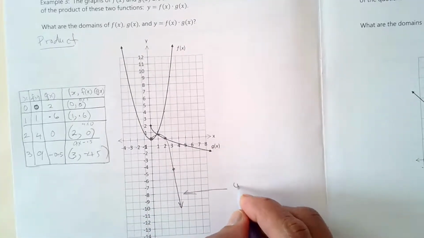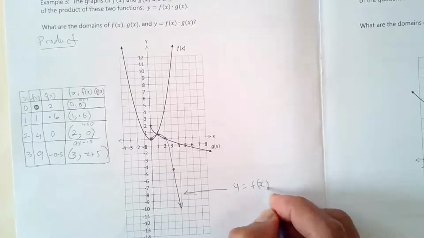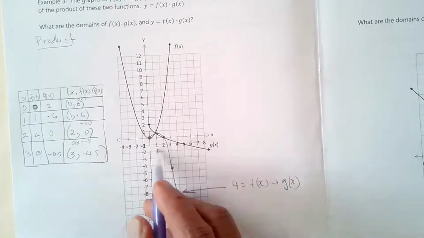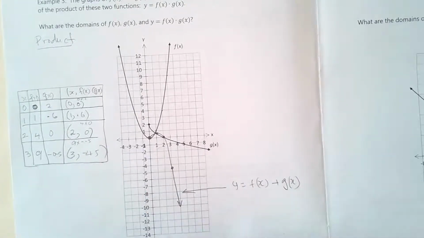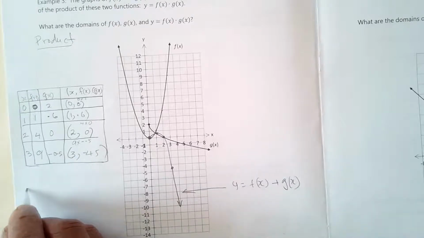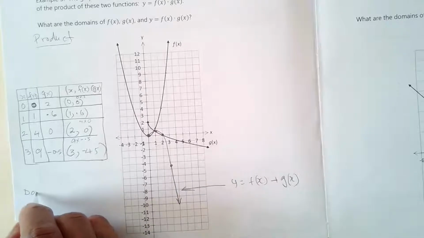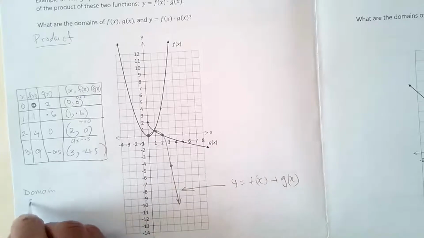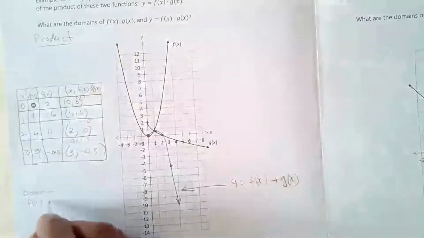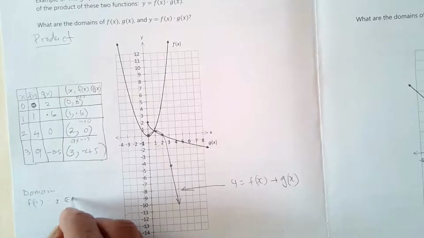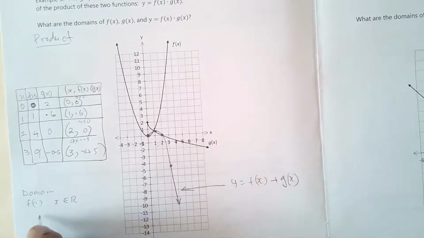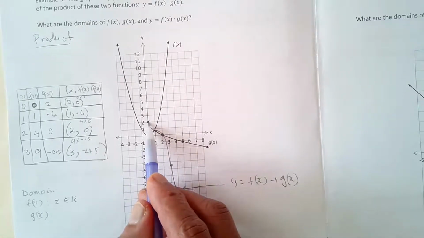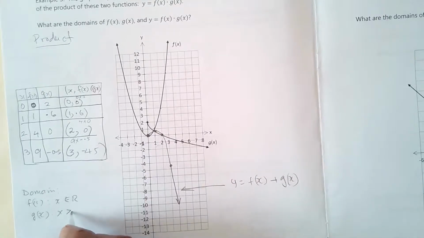So this is y is equal to f of x plus g of x. Now the domain, if you notice here, is the composite function. So the domain, write that here. For f of x, you notice f of x is all the real numbers. And for g of x, it's restrictive. The g of x starts from 0. So where x is greater than or equal to 0.